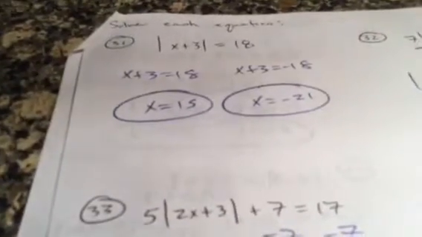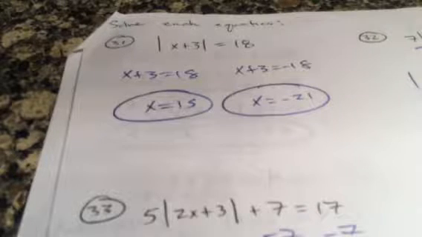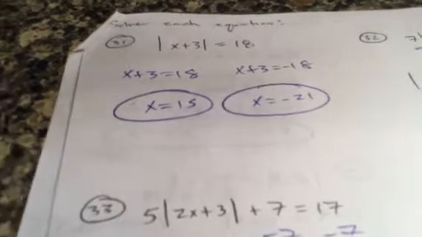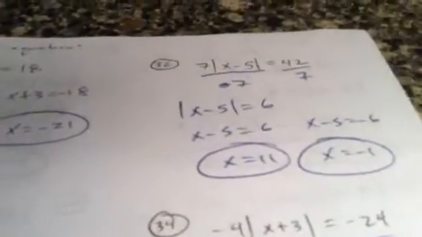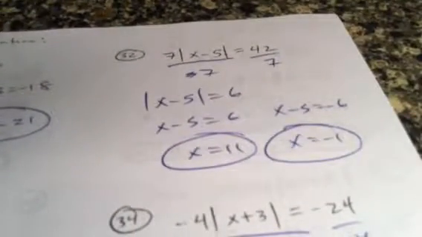You get x plus 3 is 18, x plus 3 is negative 18. Anytime you have absolute value, you always have 2 answers. You can leave 18 to the right of the tracks, 18 to the left. 2 answers with absolute values. Please write that down.